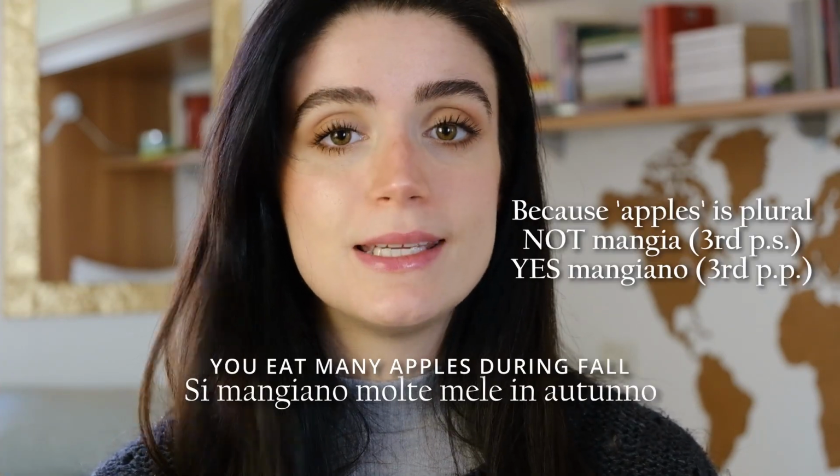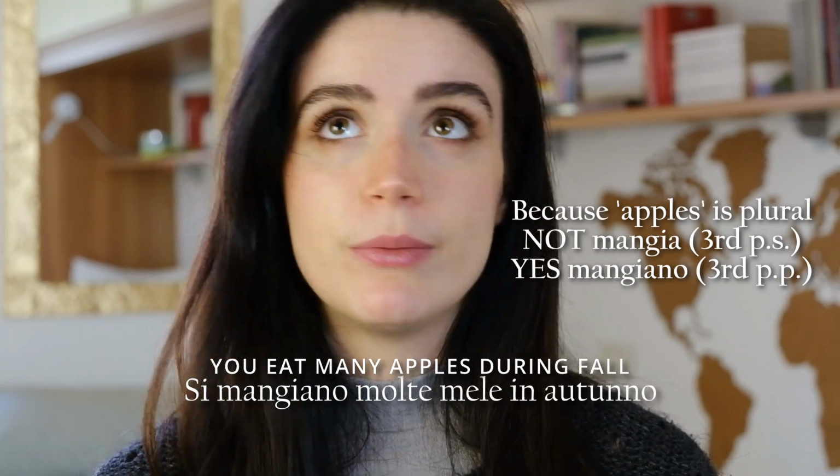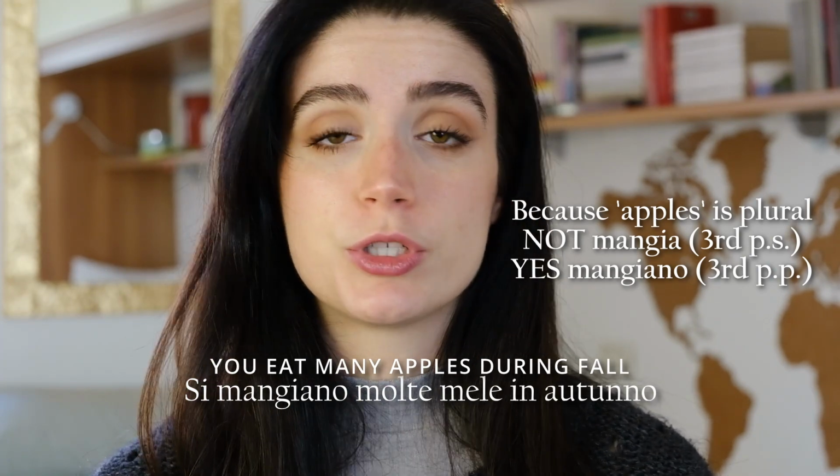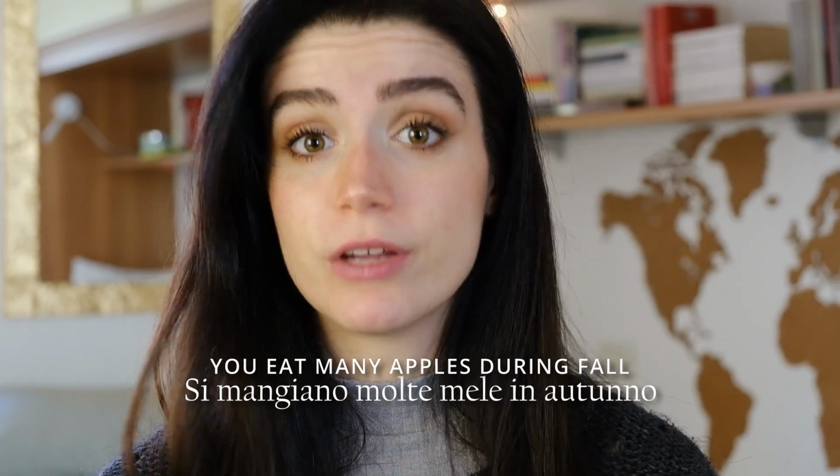In this sentence, the verb following si is conjugated at the third person, and it can be conjugated depending on what is following. It can be conjugated at the third person singular form or third person plural. So for example, si mangiano molte mele in autunno. People, one in general, a person, you eat many apples during fall.